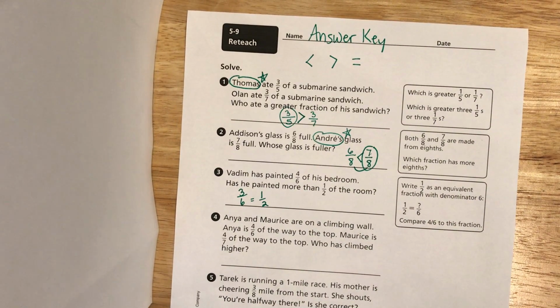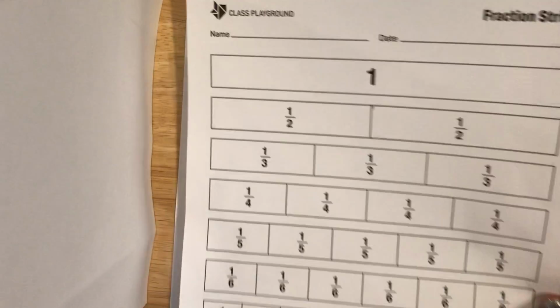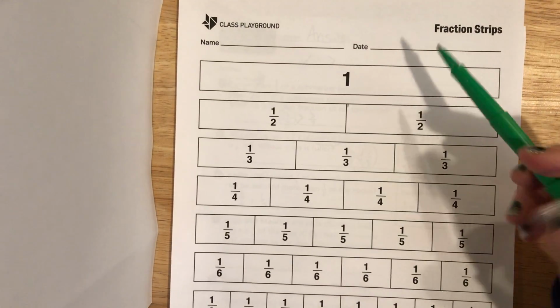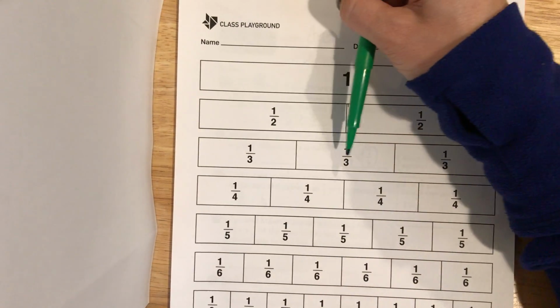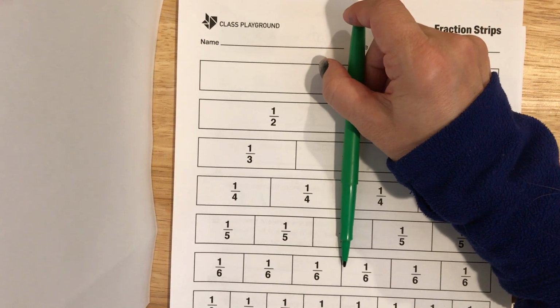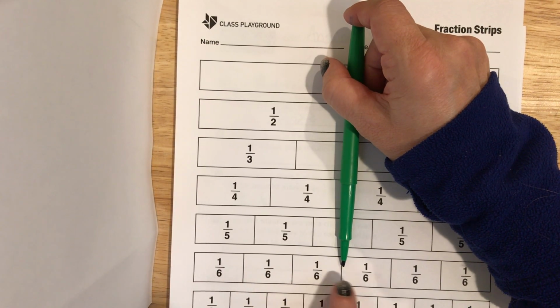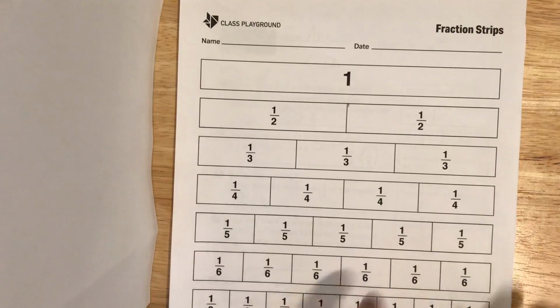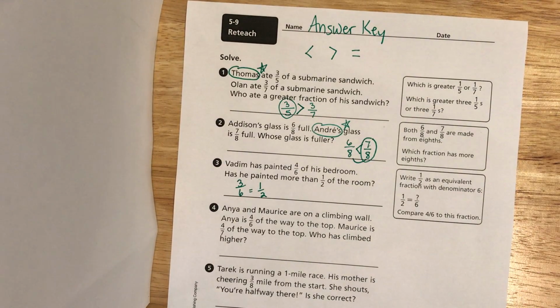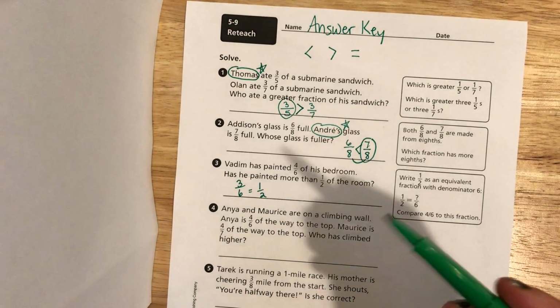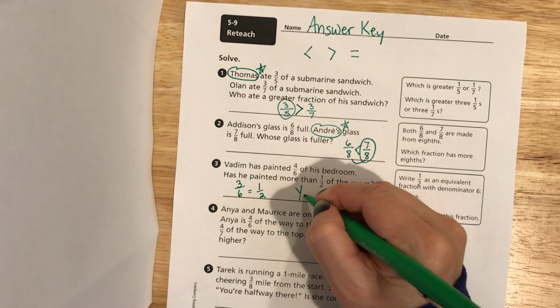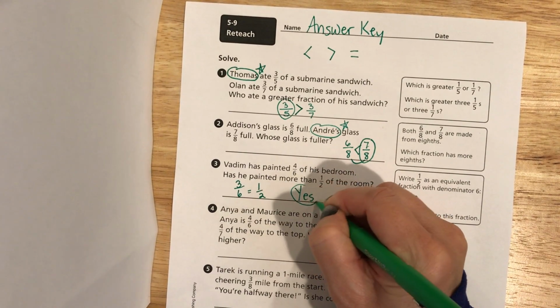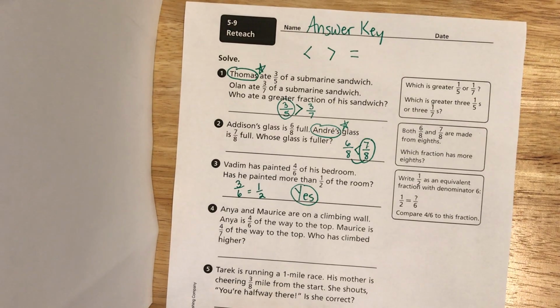But if I wanted to, I have to find my fraction strip paper to double check. Okay, here would be my line for half. 1, 2, 3, 4. So 4/6 is bigger than 1/2. So if he's painted 4/6, he has painted more than half. So has he painted more than half? Yes.